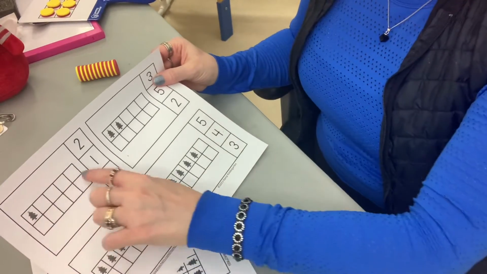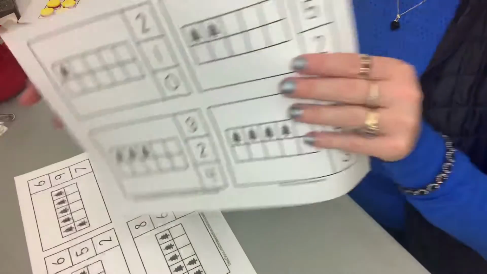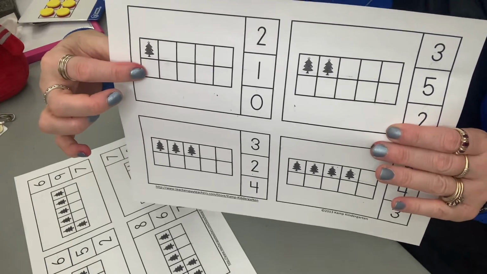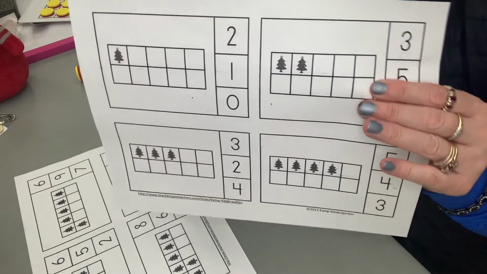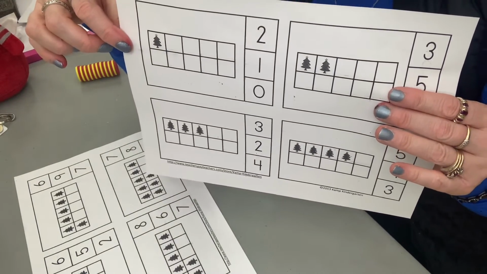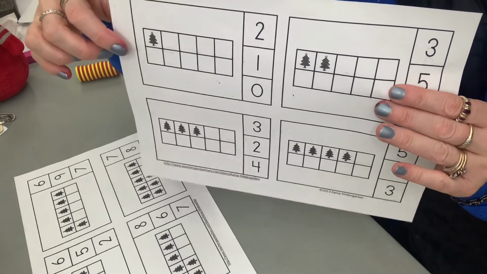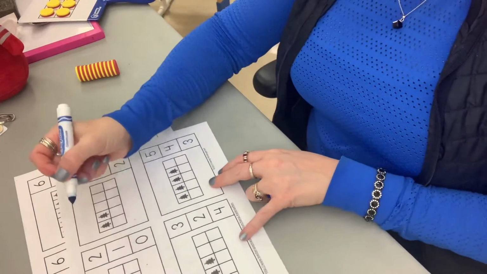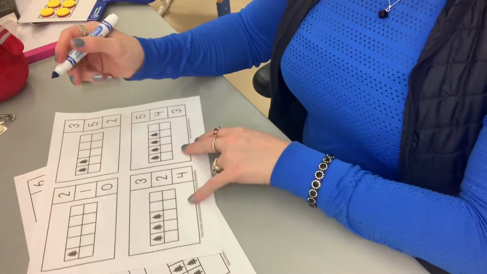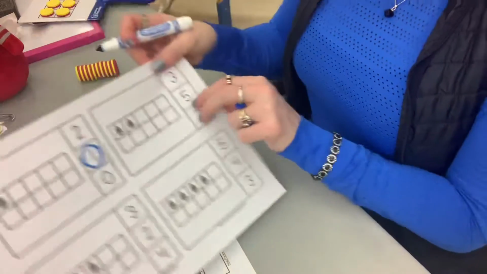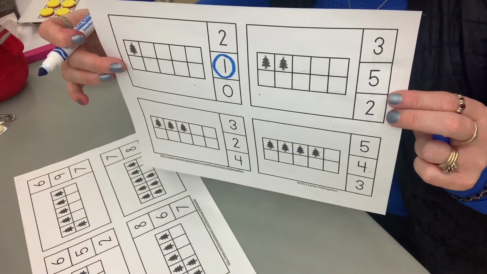So if I was to look at this 10 frame, how many Christmas trees do you see? And you tell me, how many Christmas trees do you see here? And on the side, it has some numbers. It has 2, 1, and 0. Your job is to circle the number that you think is correct. So I see 1 tree. So I am going to circle, I'm going to look, and oh, look at there. Let's see if I can show you this. I see the number 1, and I am going to circle it. So there is 1 tree on my 10 frame.